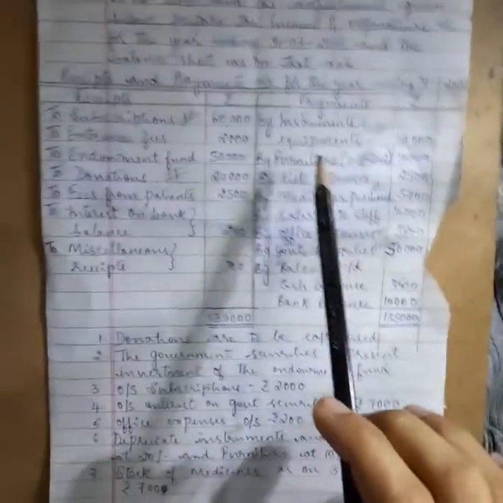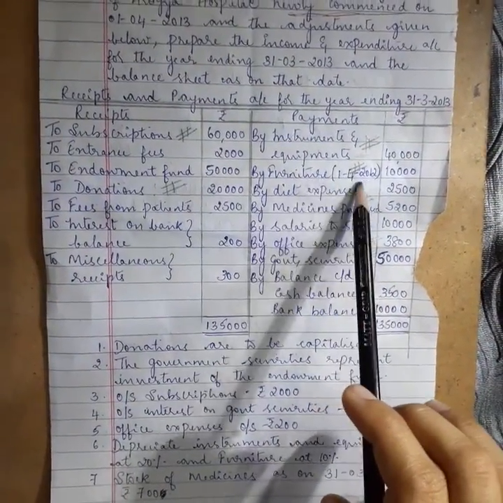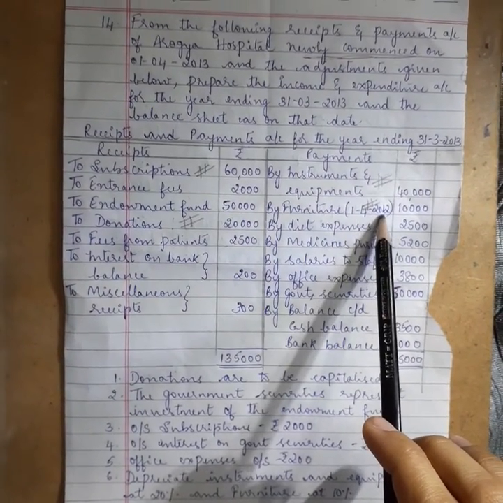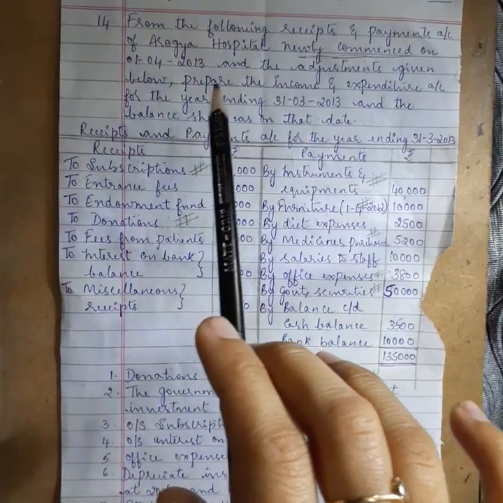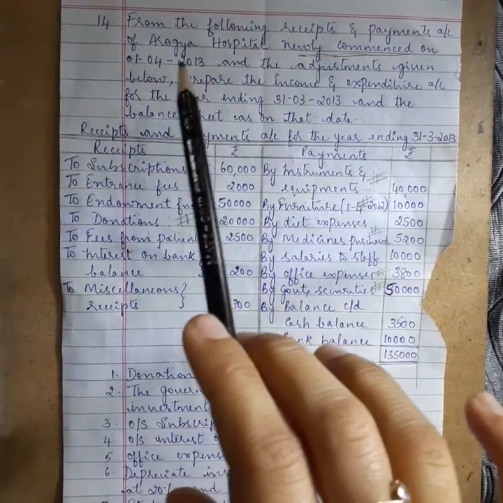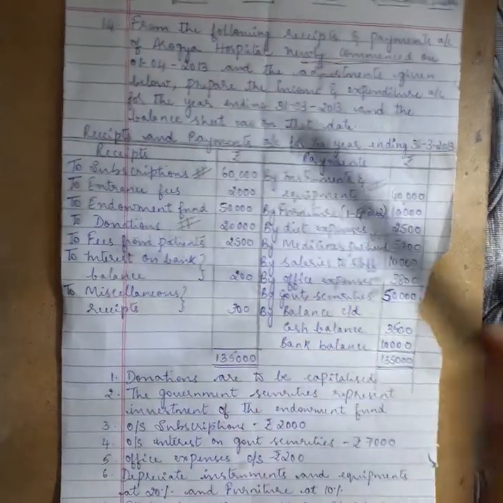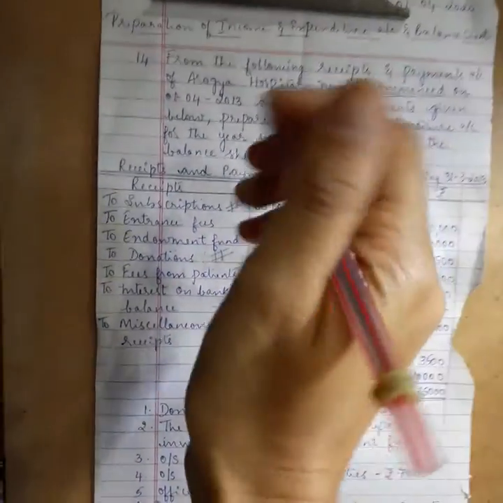Next item, buy furniture. Furniture is purchased on 1/4/2012, that is the beginning of the year. They have commenced their business in the year 1/4/2012. It is not 13, it should be 12.